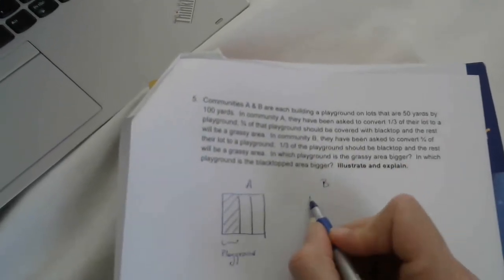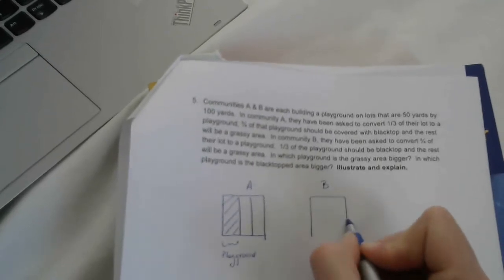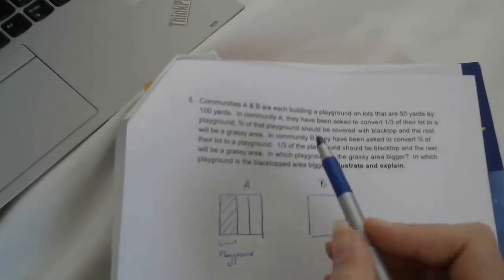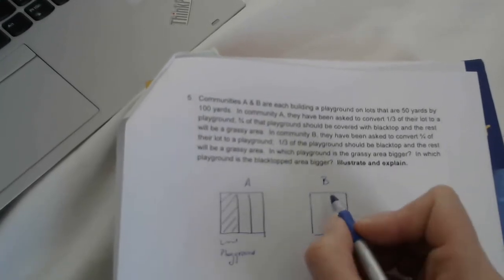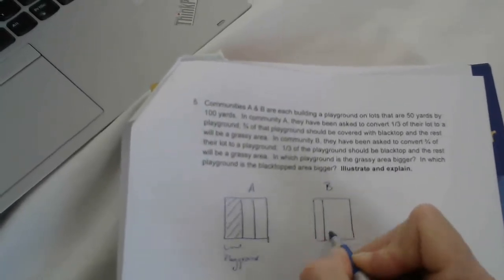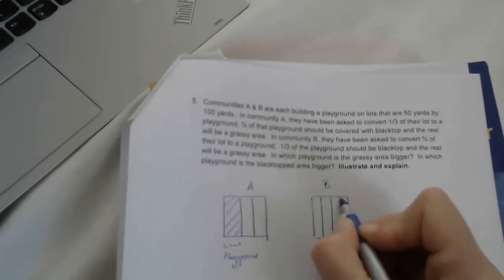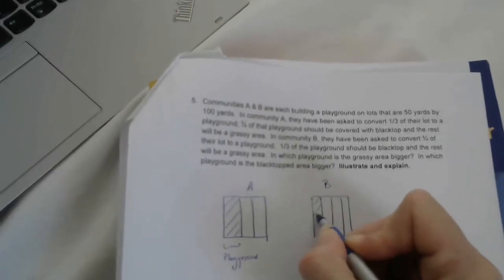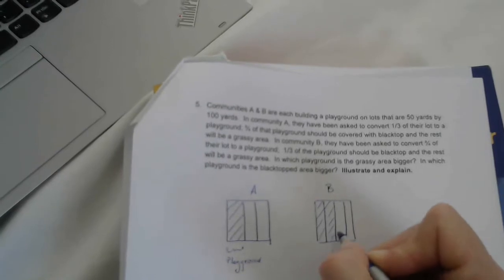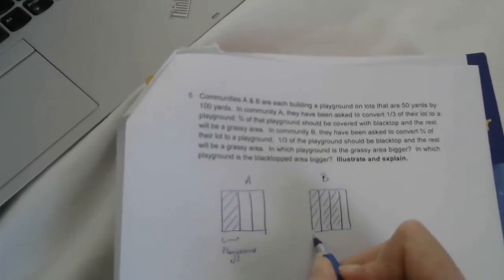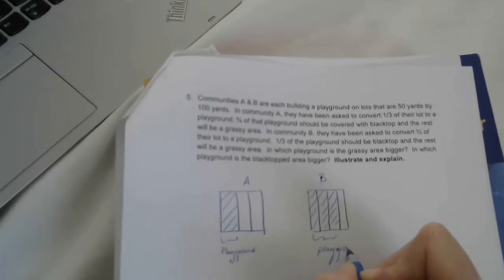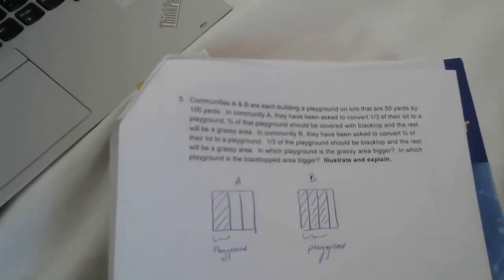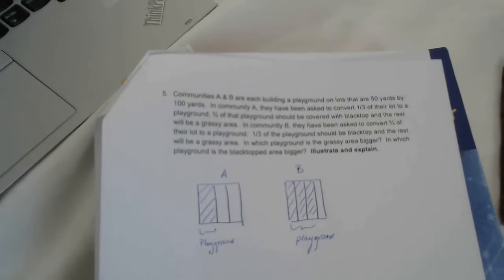Lot B, the community has been given a more generous portion to make into a playground. They are asked to convert 3/4 of it to a playground. So we break into fourths. And so they definitely have a bigger playground. And maybe this small part over here will be tennis courts or something.